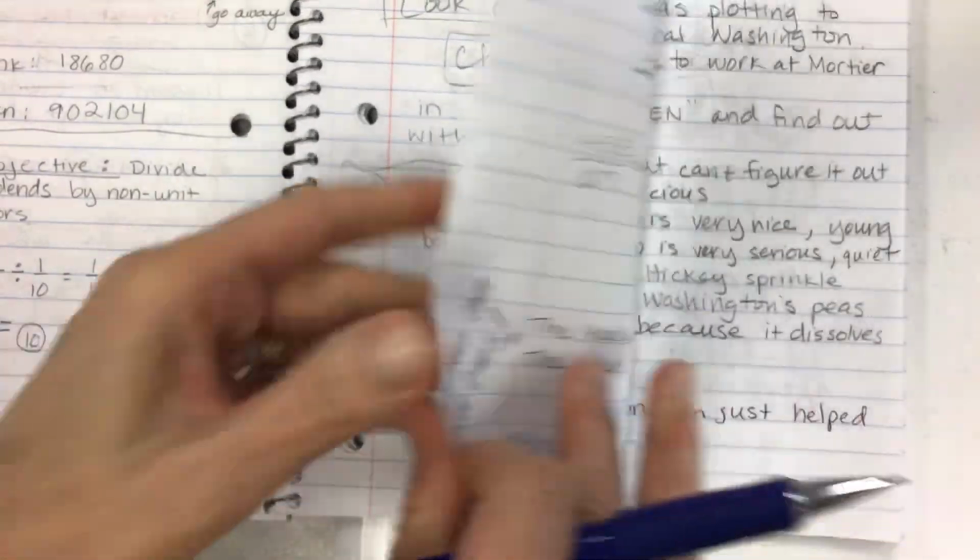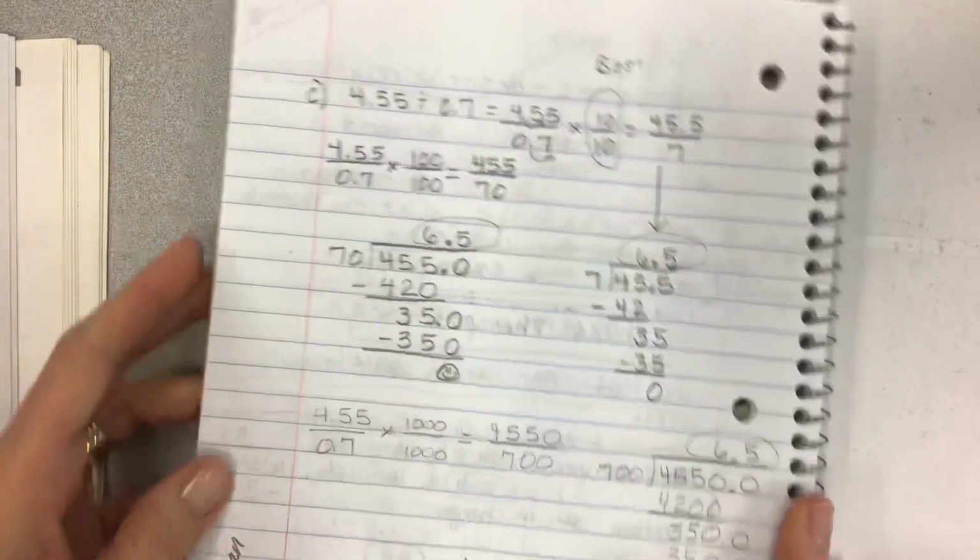Don't ask me why I have it all on the bottoms. I don't know. Must have run out of space.